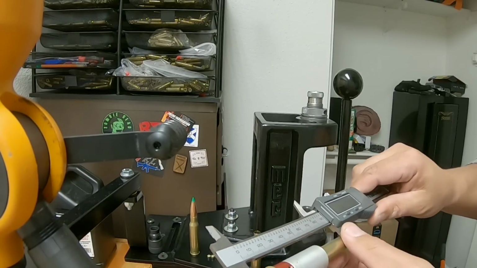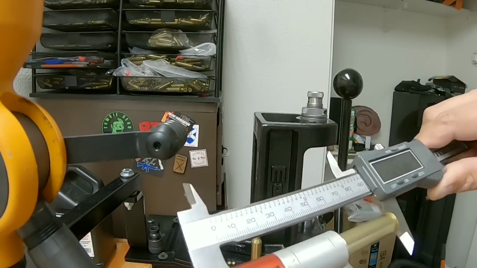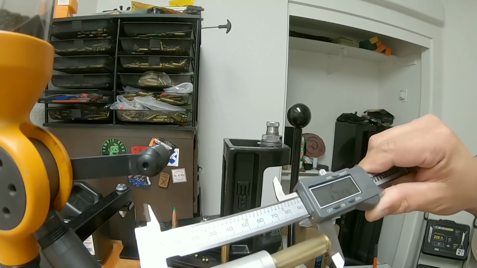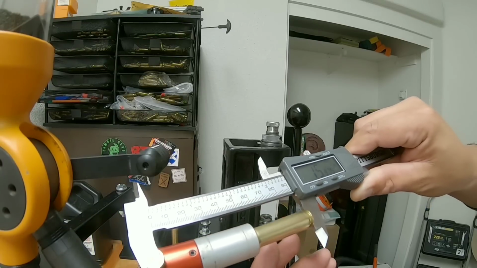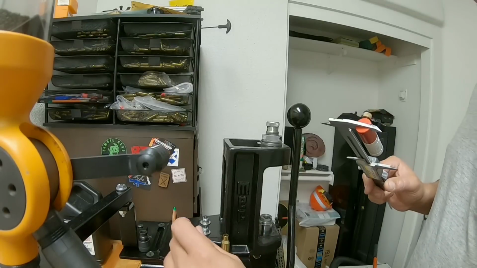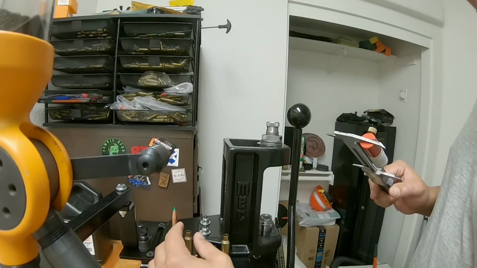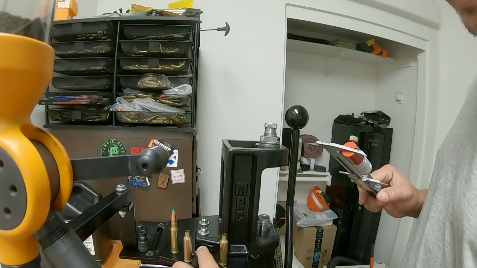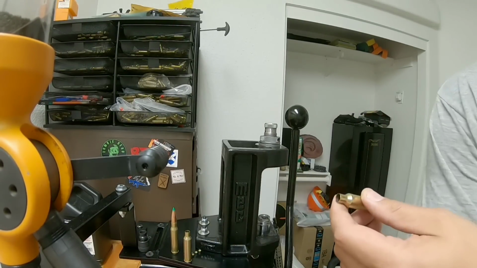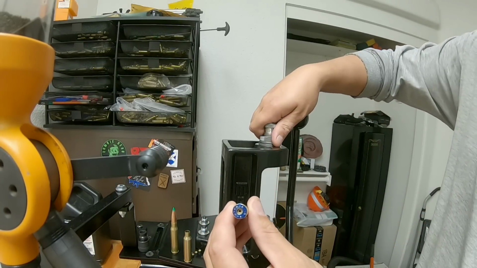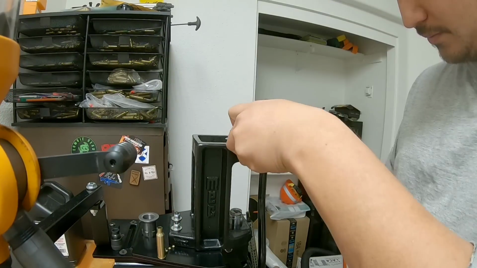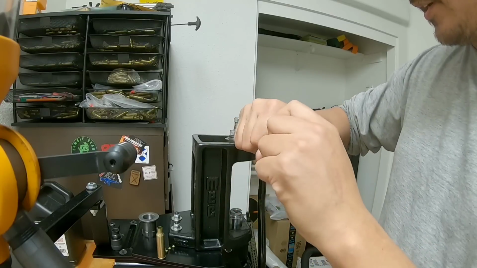All right, there we go. Let's see here, 1.597. So I got 1/1000 bumped back on the shoulder. So this one is the way I do my precision hand loading. And on this die and on this piece of brass, we're actually going to undersize this and bump back the shoulder quite a bit. Loosen this lock ring.